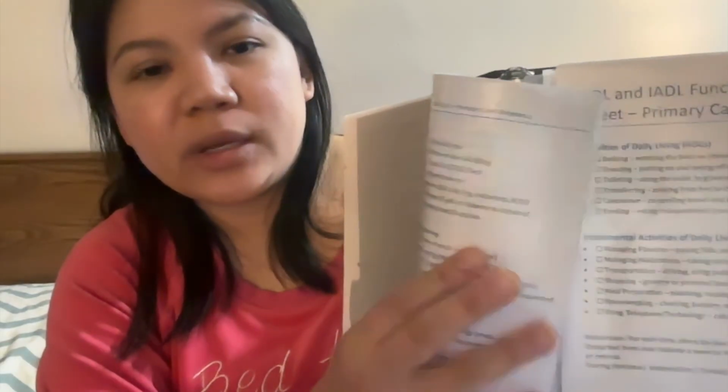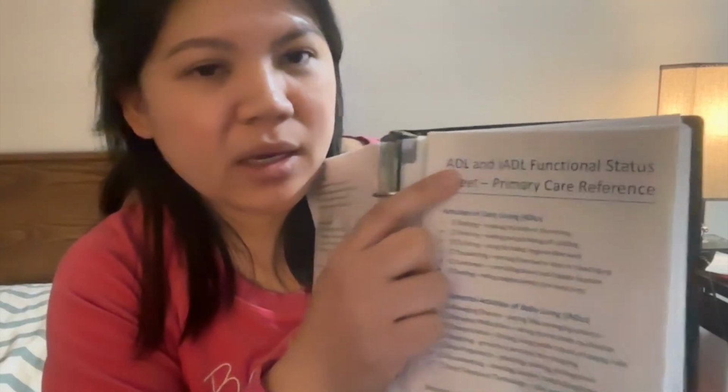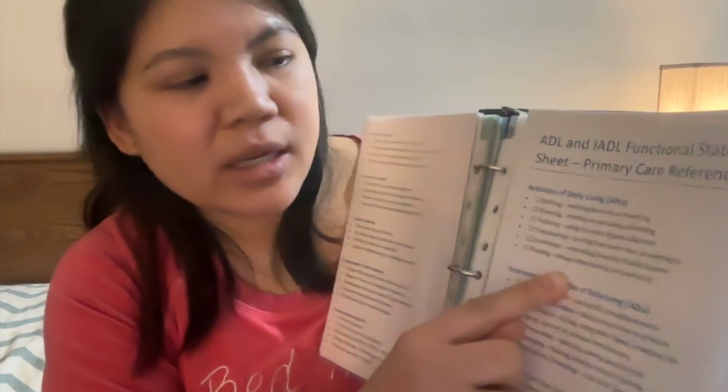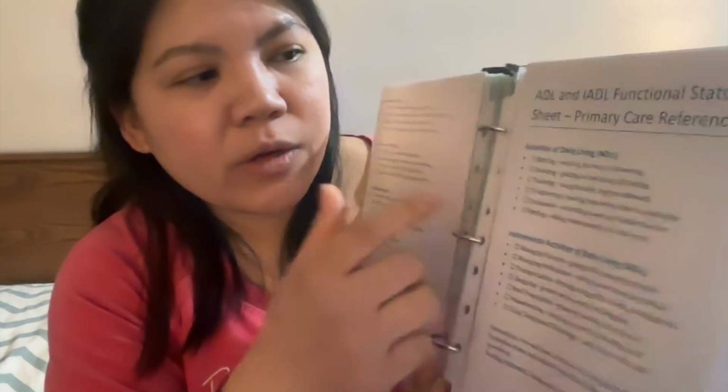As we go along from this page, it's just the reference for what tests and screenings in this checklist should be included. So it goes alphabetically. I'll start with ADL and IADL functional status. This screening is for activities of daily living, and we want to see if our older adult patient can still take care of themselves, or their finances or medication. If they need it, we have to refer them to higher care to help them.